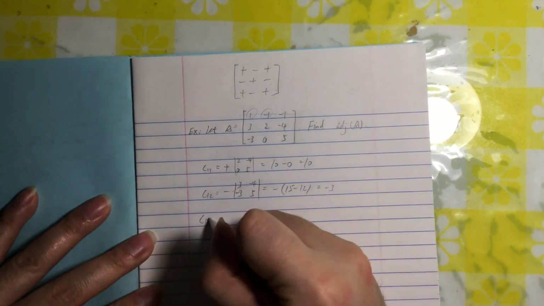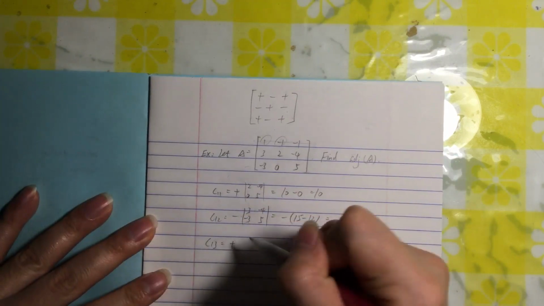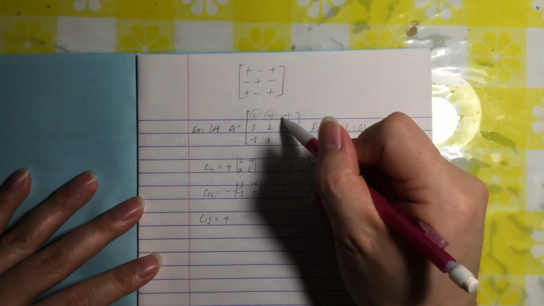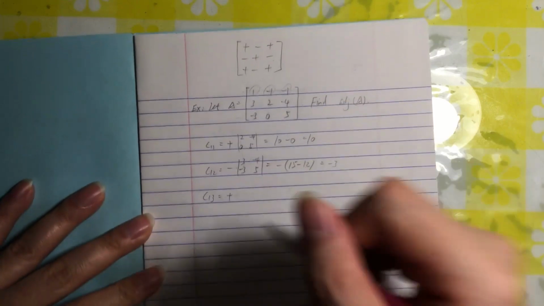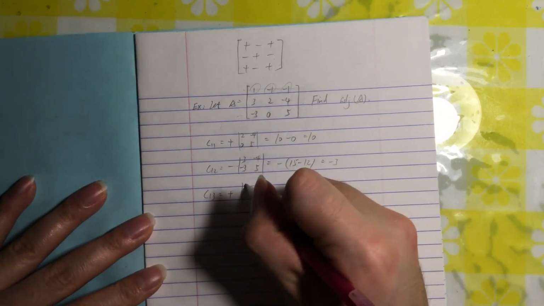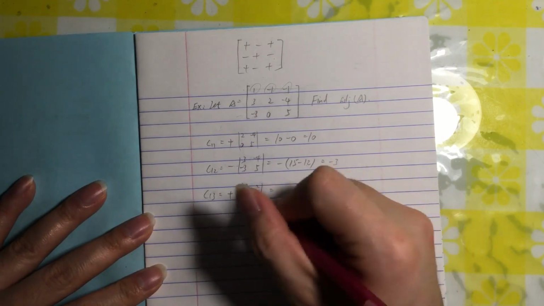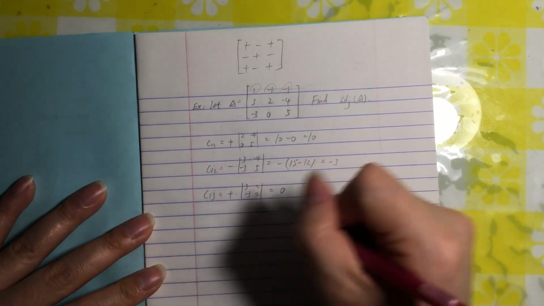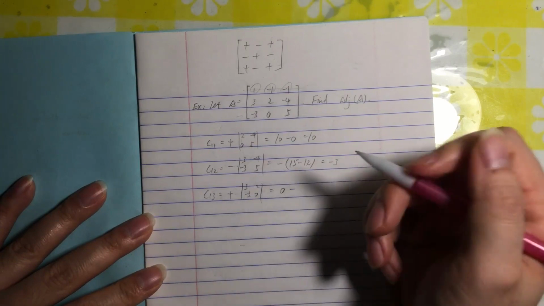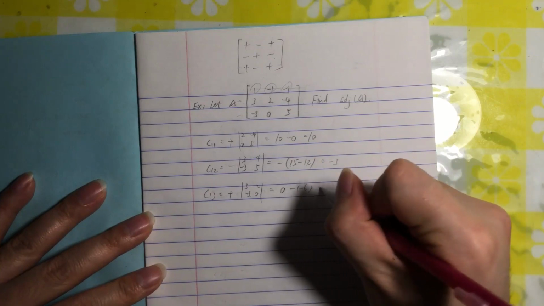Next, for C13, the sign is positive. Times the determinant of the submatrix by crossing out the first row, third column. The submatrix is 3, 2, -3, 0. Then find the determinant. 3 times 0 is 0. Minus -3 times 2 is -6. Double negative is positive. We get positive 6.